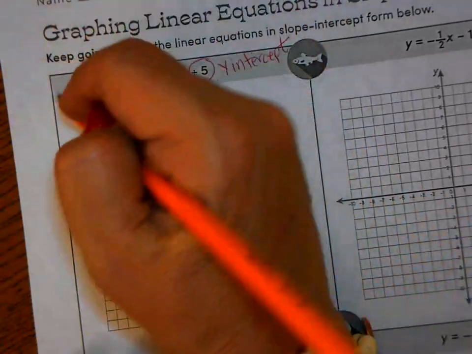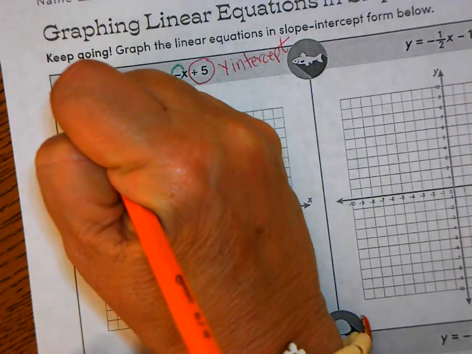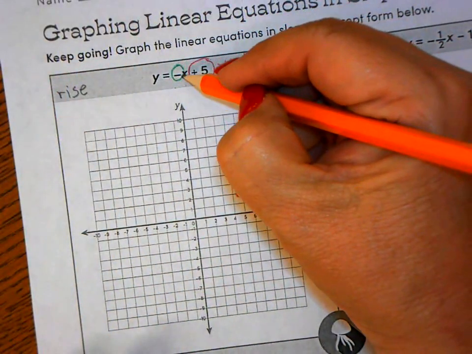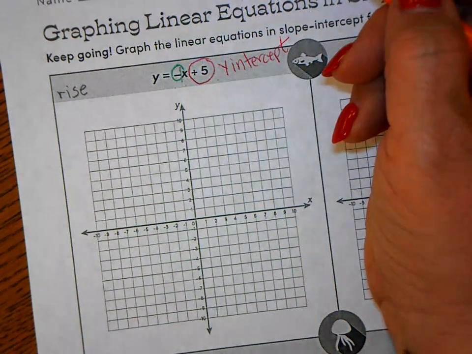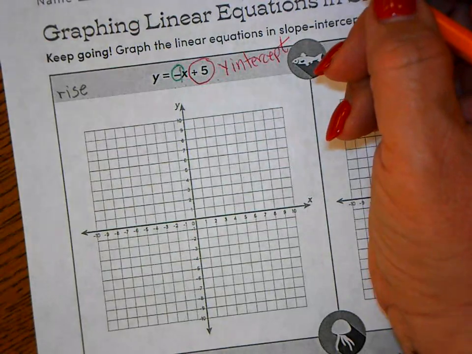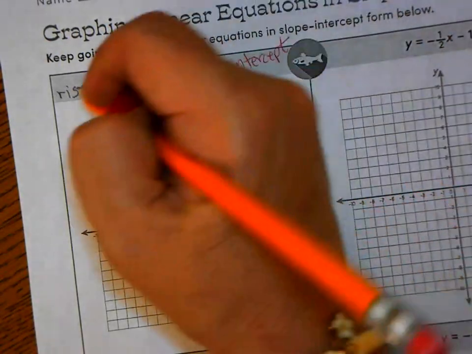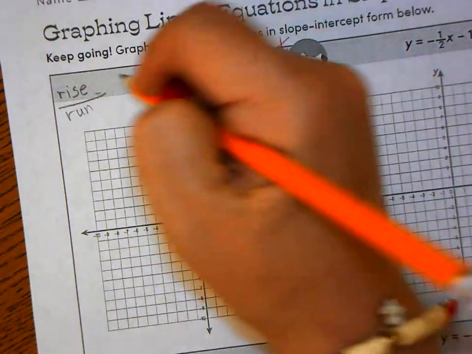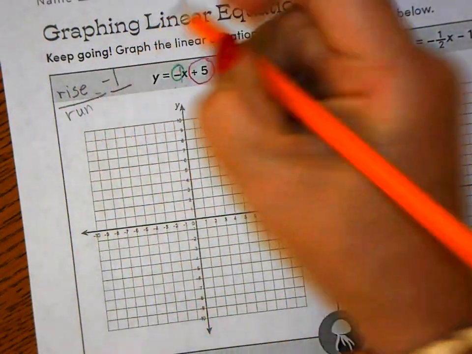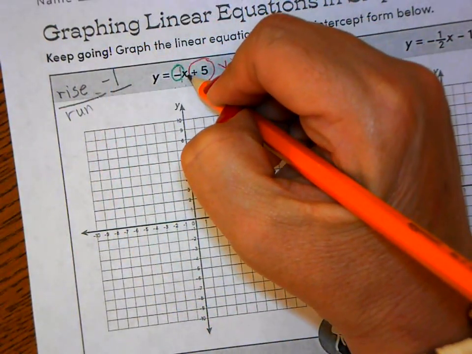So if I have a rise over run, that's the same thing. We don't put 1x. We just leave it as x, but we know that it's referencing a 1 being there. So it's rise over run equals -1 over, and I need to change that -1 to a fraction.